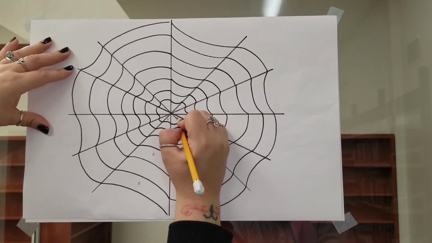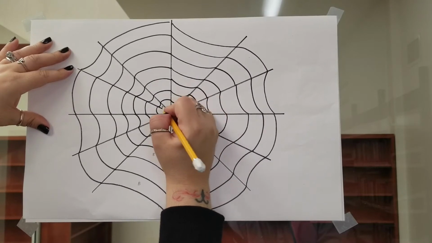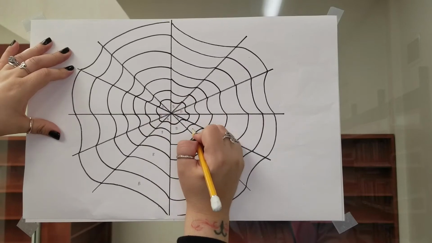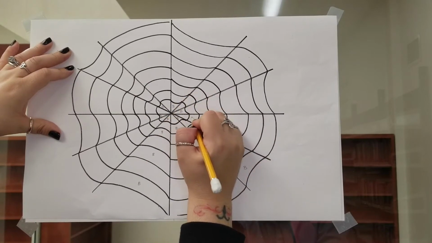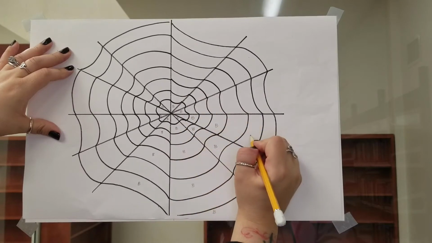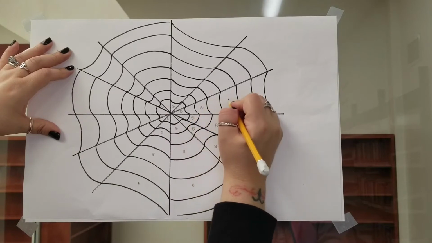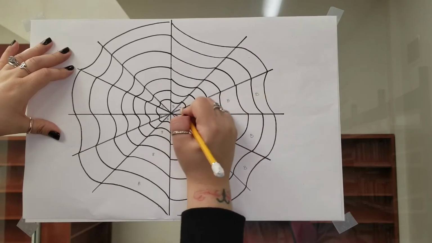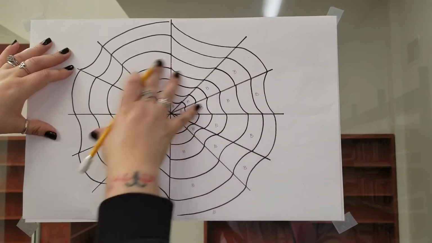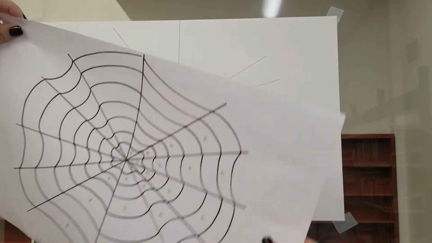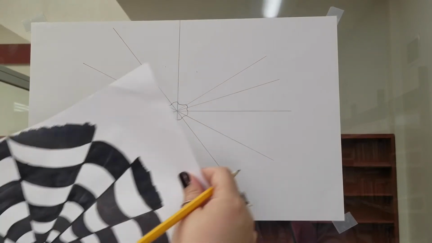So I'm just going to go ahead and mark it so I know which ones to color. And again, you're just creating a pattern. Once you get all the way around, it's going to start to look like this when you color it in.